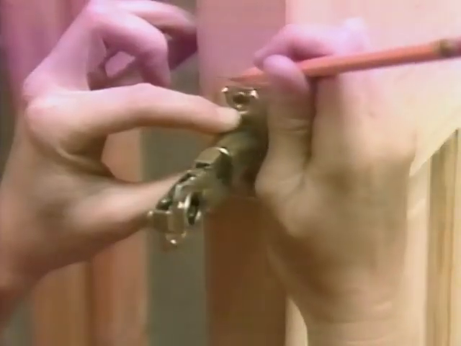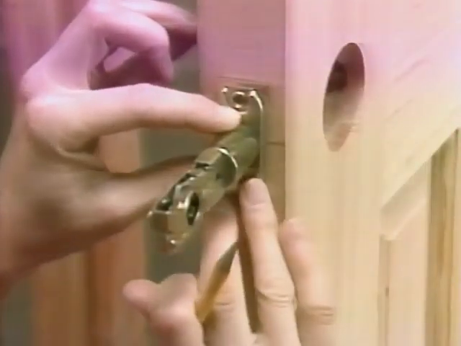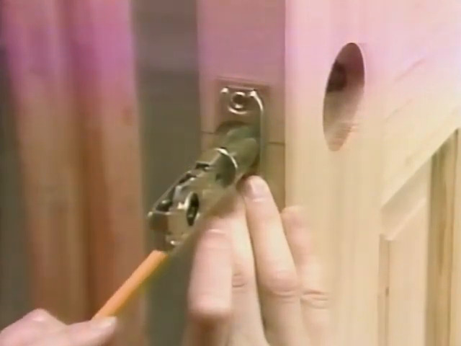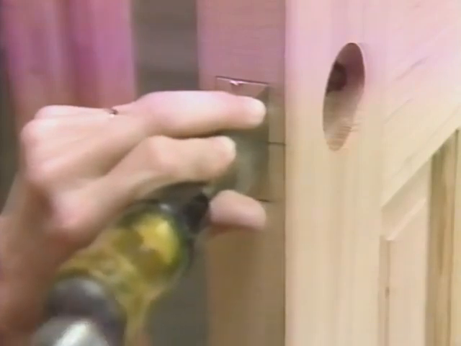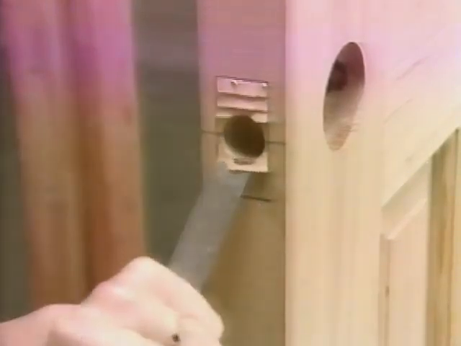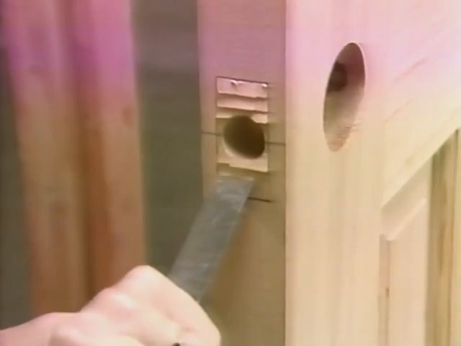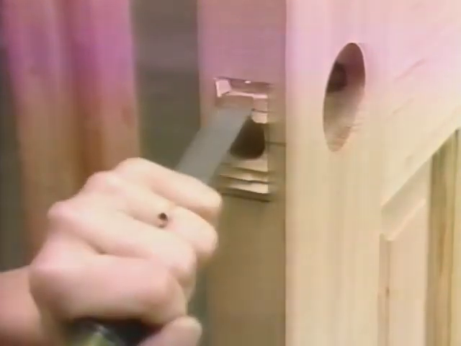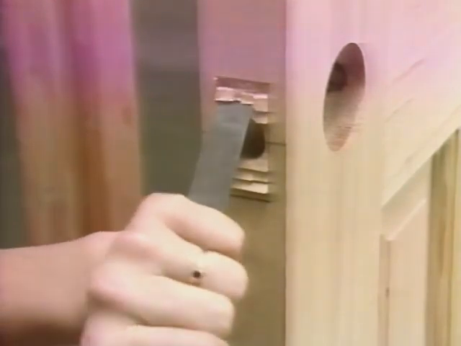Next, we want to mortise out for the faceplate to lay flush with the edge of the door. After outlining the plate with a pencil, I take a sharp chisel and tapping it with a hammer, I make shallow parallel cuts. Now to remove the surplus wood.